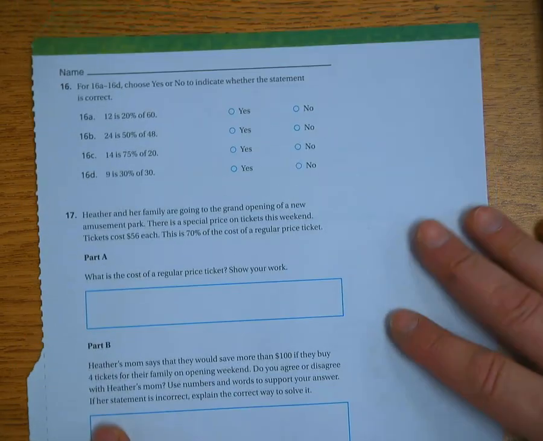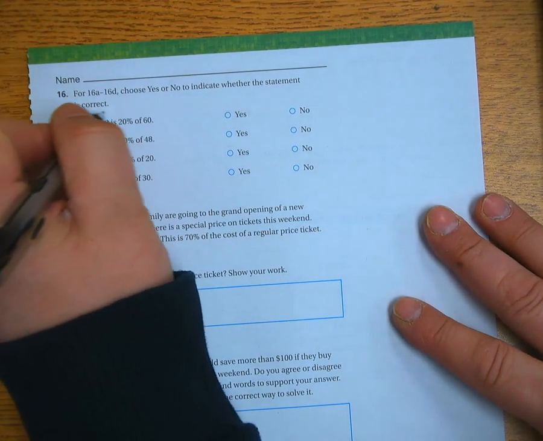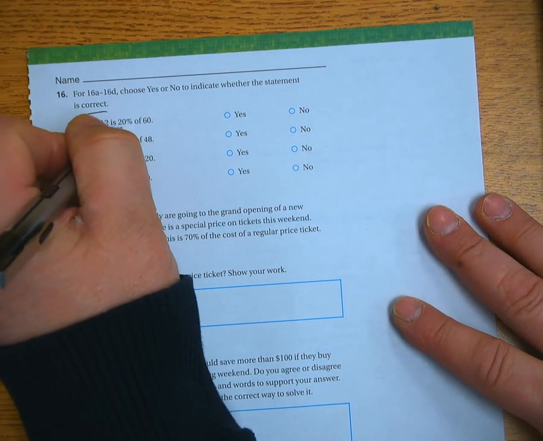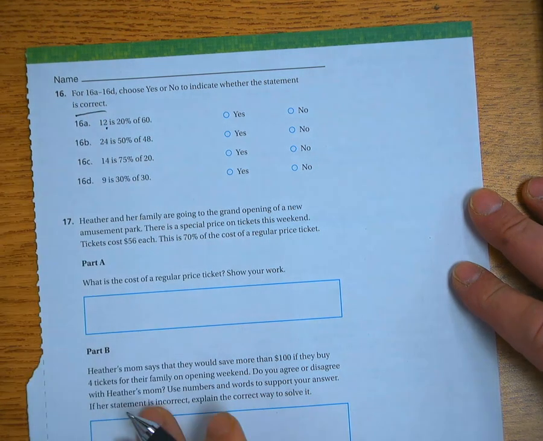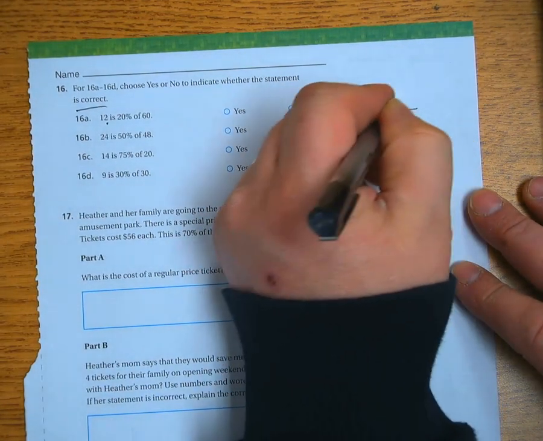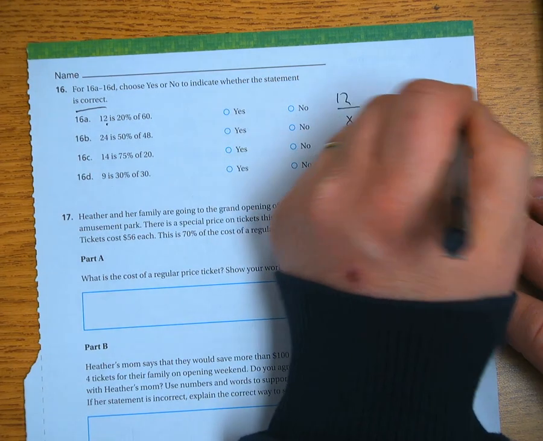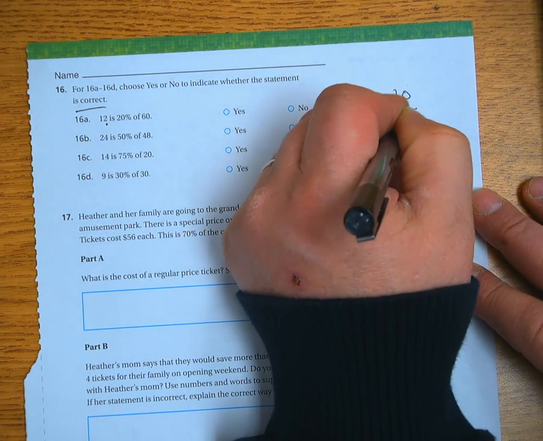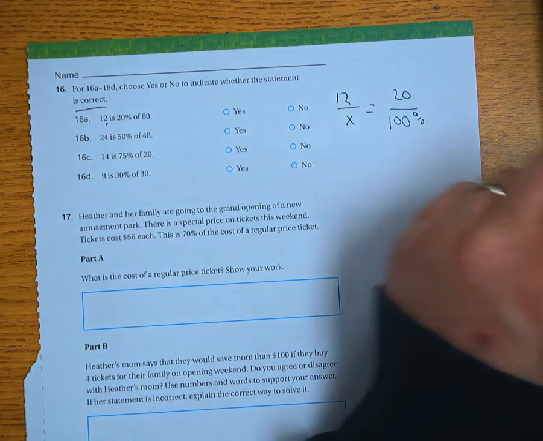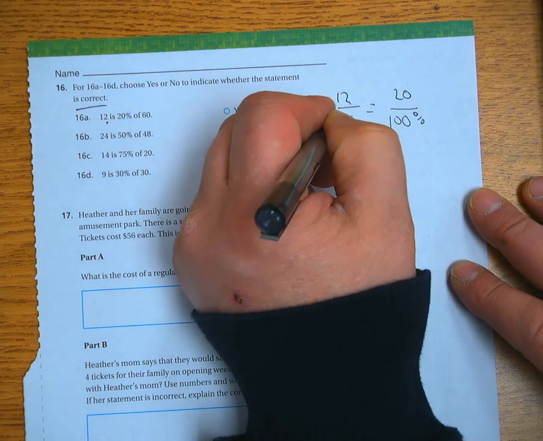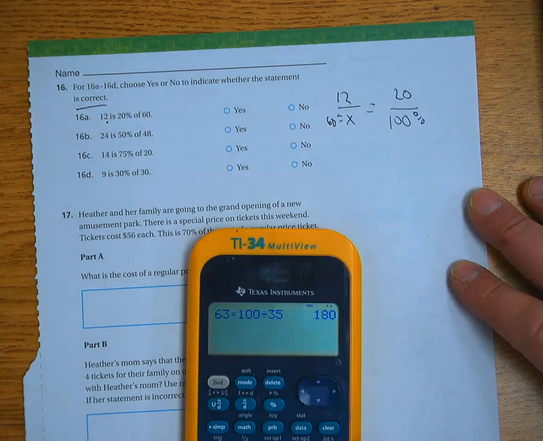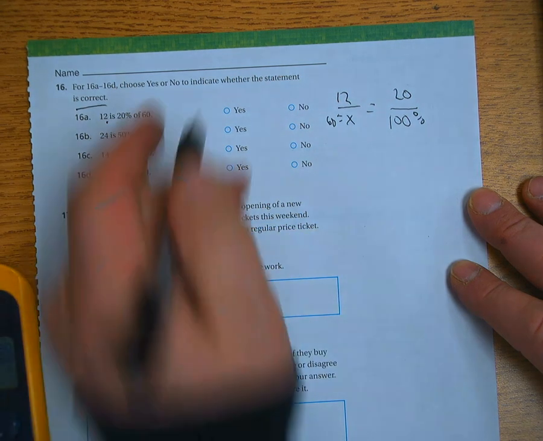Number 16, whether the statement is correct. 12 is 20% of 60. So remember, for these, you're going to do 12 is 20% of 60. Let's see if this comes out. So I'm just going to do 12 times 100 divided by 20, and I get 60. So this is a yes.